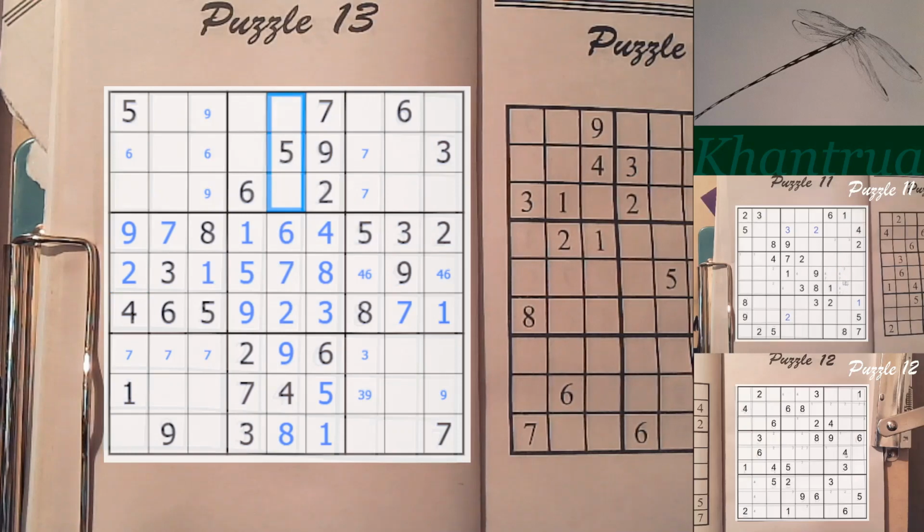Let's see, 1 and one of those. What's the other number that can go in here? Looks like 3, right? 1 and 3. What's the other two right here? That is an 8 and a 4. 4, 8 there.